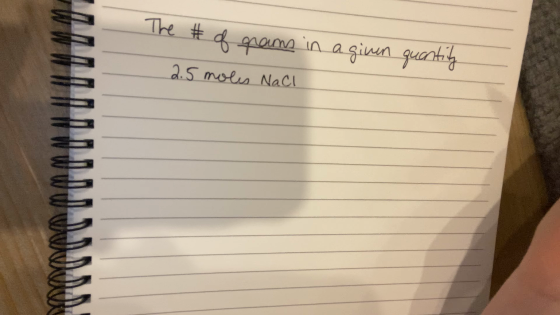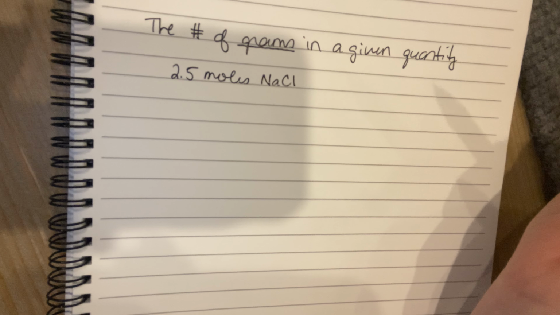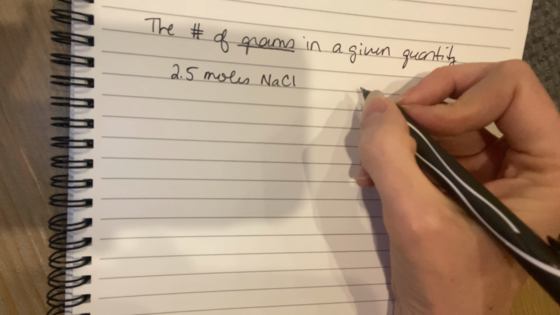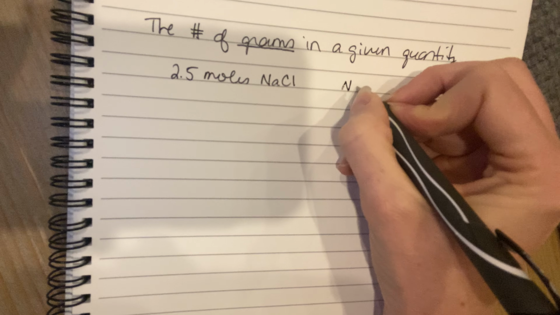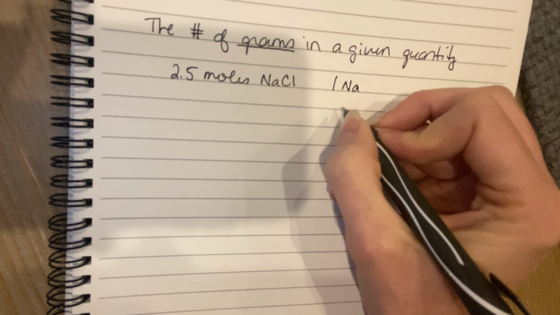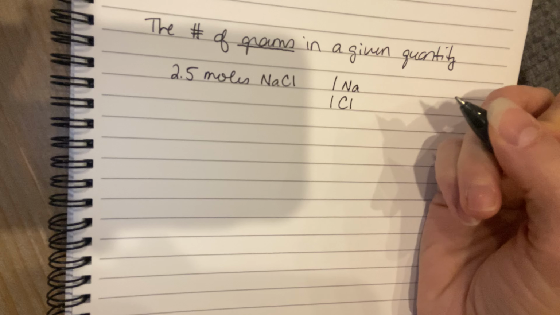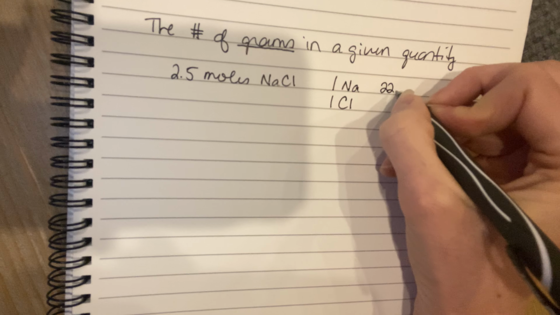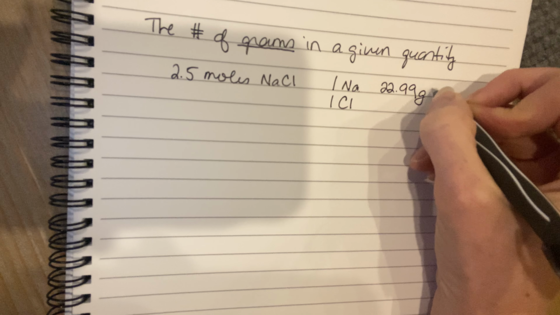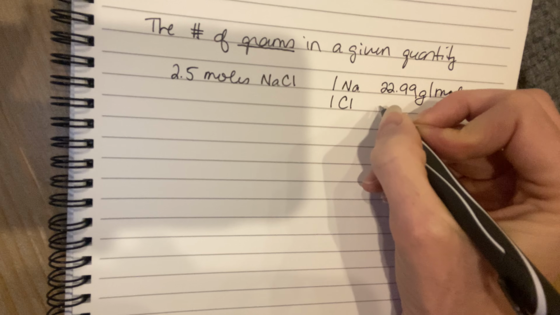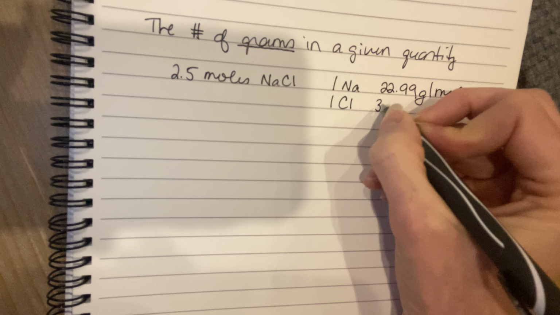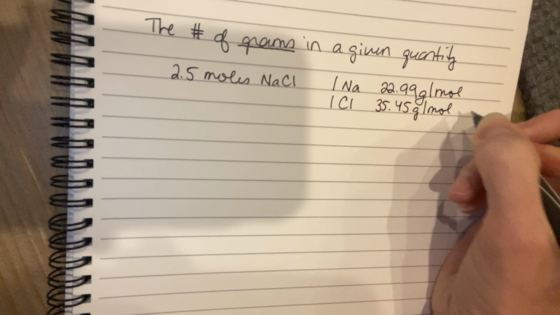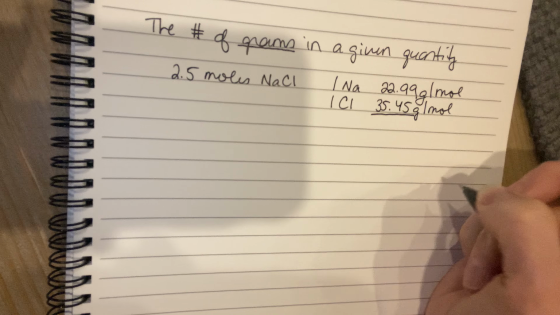We know how to do that. In the last problem, we were in grams and we were moving to moles, right? So remember, we can look at our molar mass. I've got sodium, I've got one of those, and I've got one chlorine. The molar mass of sodium, I'm going to look in the back of my book at my periodic table, is 22.99 grams per mole. And my molar mass of chlorine is 35.45 grams per mole. There's only one of each, so I don't need to do any multiplication there.